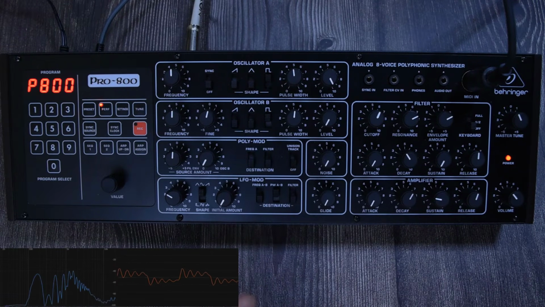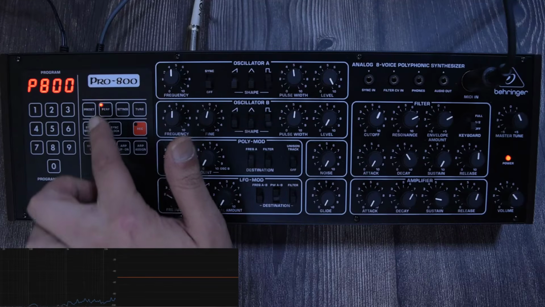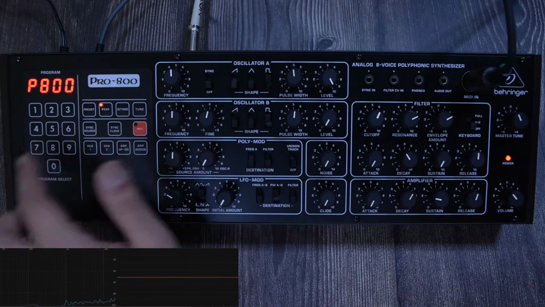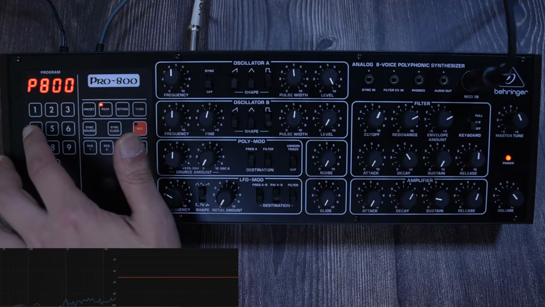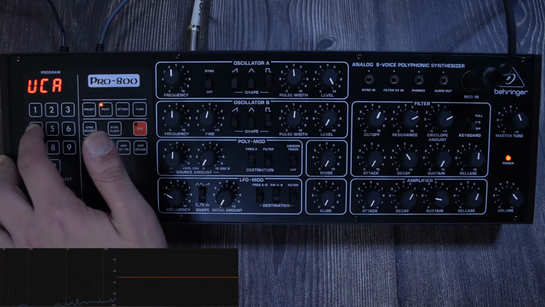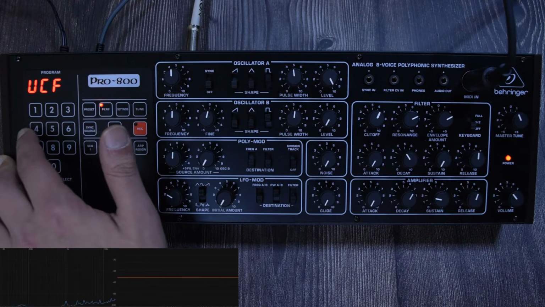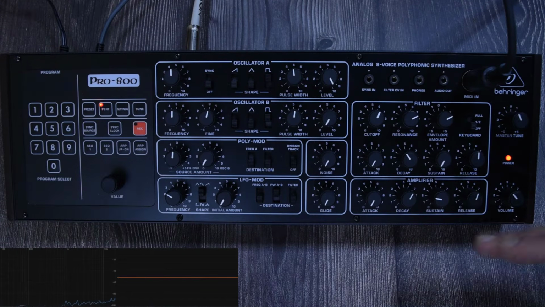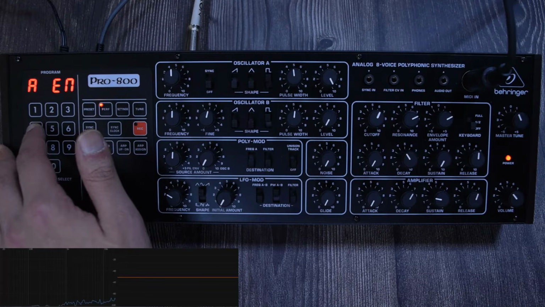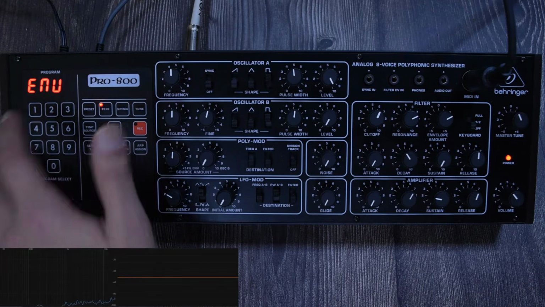All right, so that's it, pretty much. That's what I want. I'm going to be going to Perf, standing on Perf. We need to go to the number 4. And right here we have a few options. If I tap it, first it's going to say VCA envelope shape. And if I tap it again, it's going to be VCF. So you can set it up independently. So for now, I'm just going to go to the VCF.